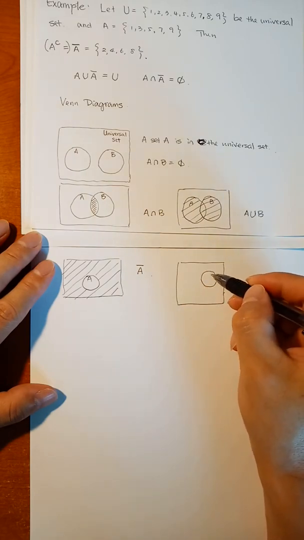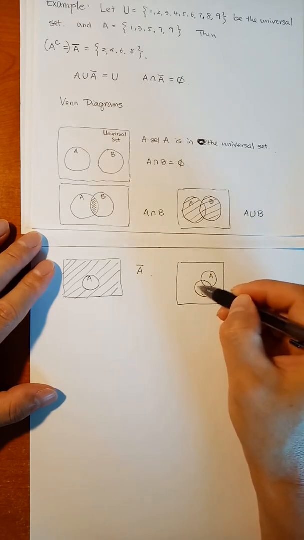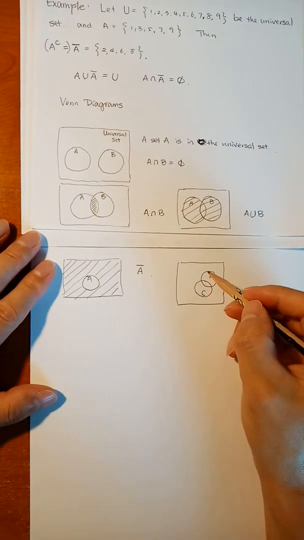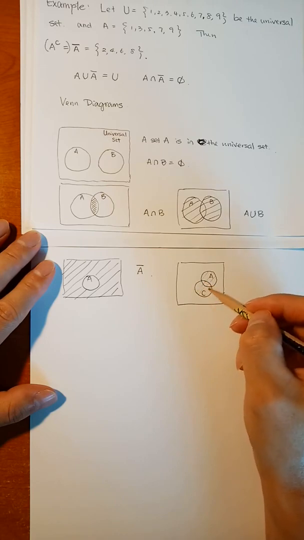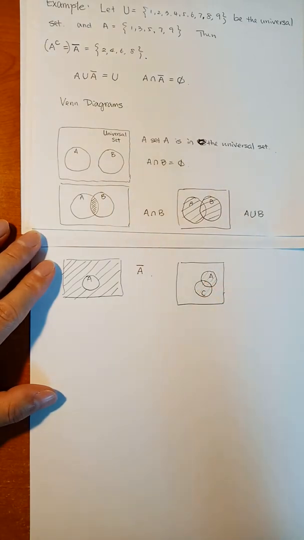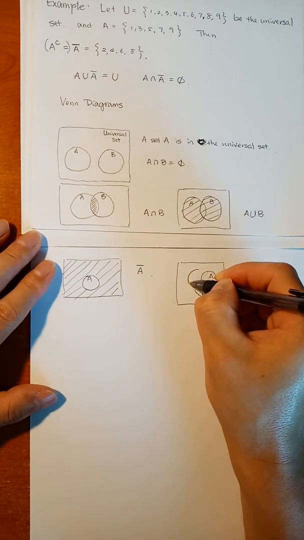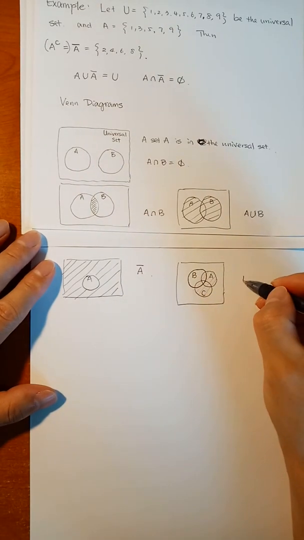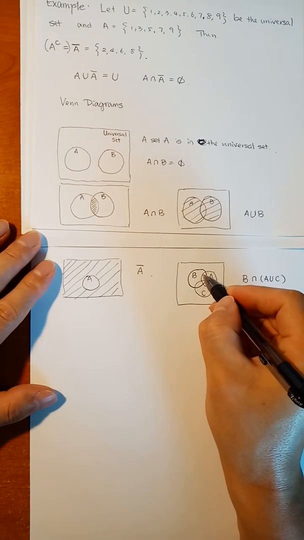For example, this is A. This is C. So this shadowed part will be A union C. And then we get B. Remember that we had an example exercise about A union C and then intersect B. Then what is that part? It's this part.